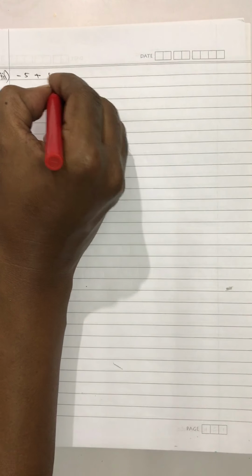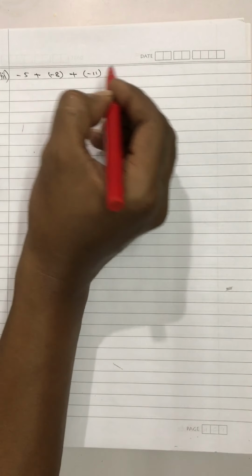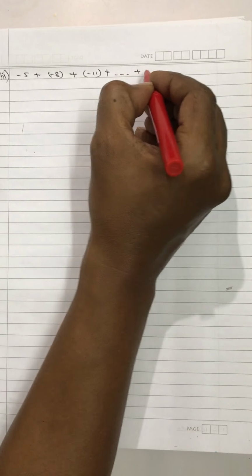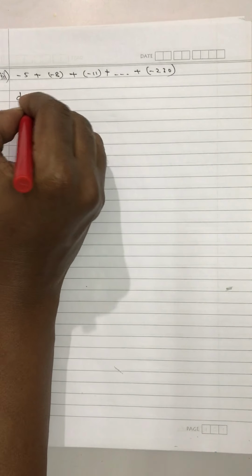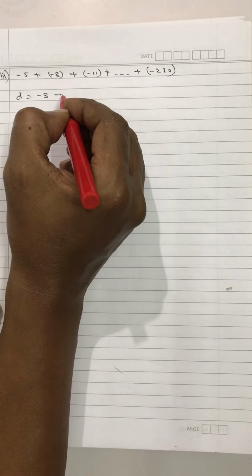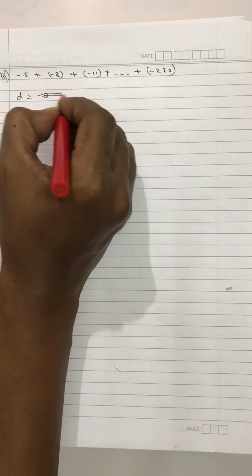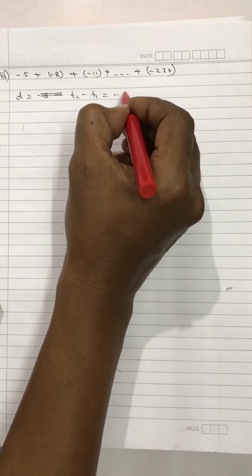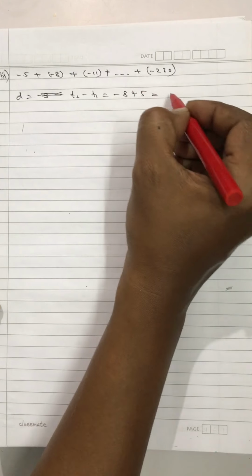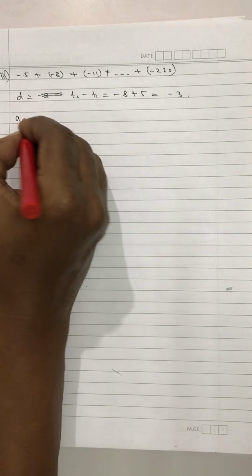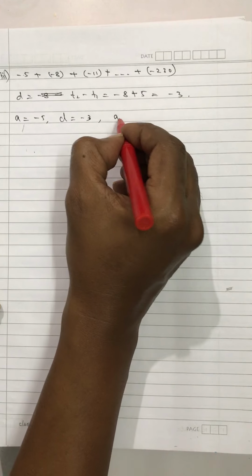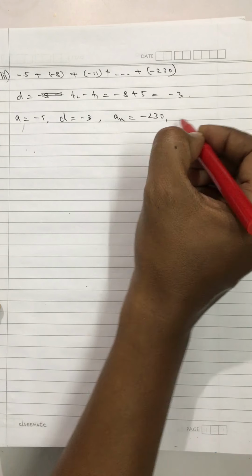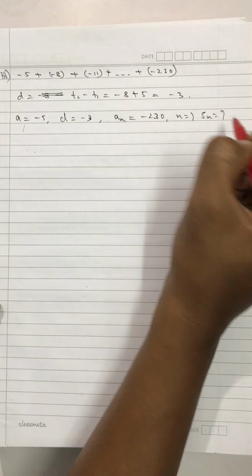Third question. Minus 5 plus minus 8 plus minus 11 plus this goes on plus minus 230. Again the same thing. T2 minus T1, T2 is minus 8 minus minus 5 will be minus 3. So d is equal to minus 3. a is equal to minus 5, d is equal to minus 3. We don't know n, but we know an is equal to minus 230. n we don't know, and therefore Sn also we don't know.